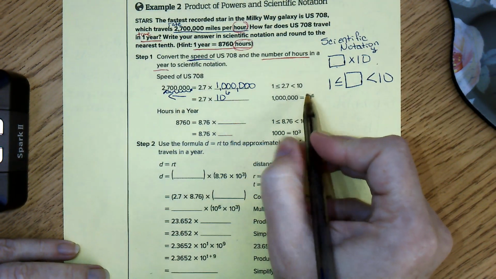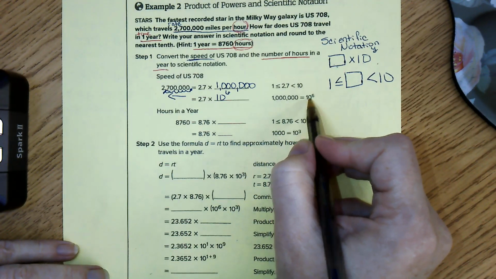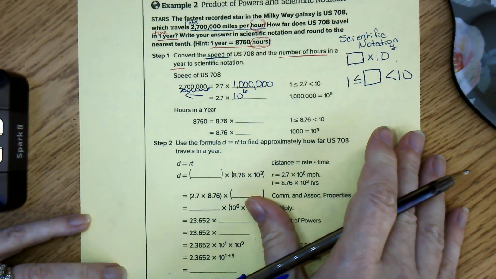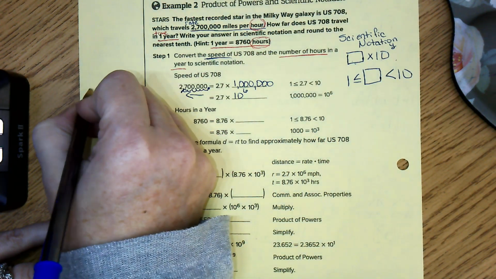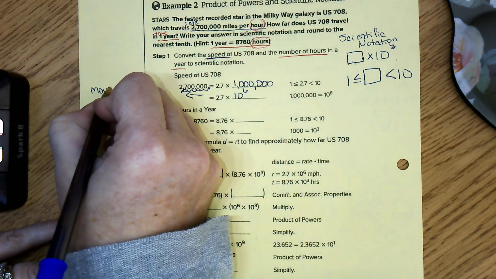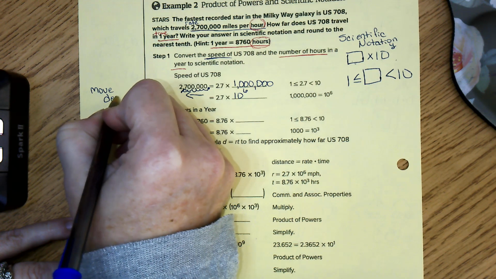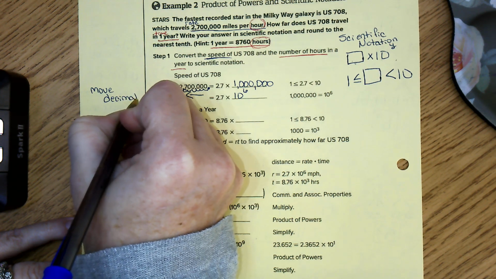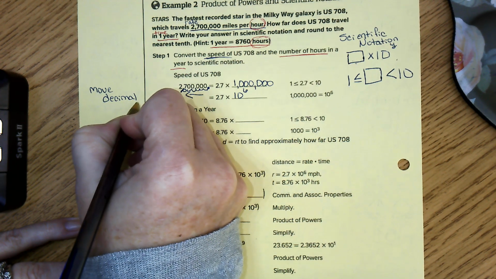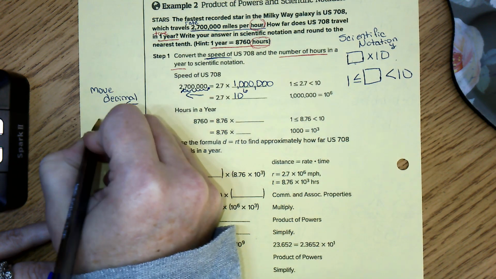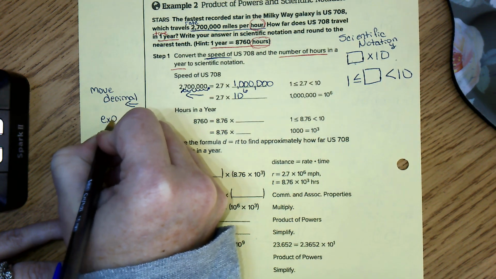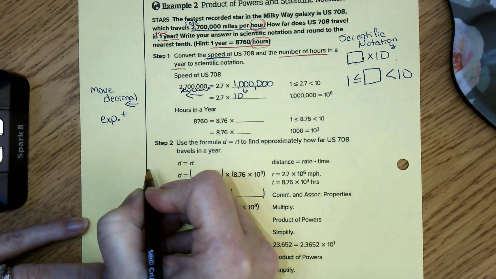Because 1 million converted into scientific notation would be 10 to the 6th power. All right, so with scientific notation, when you move the decimal to the left, okay, your exponent is going to be positive.